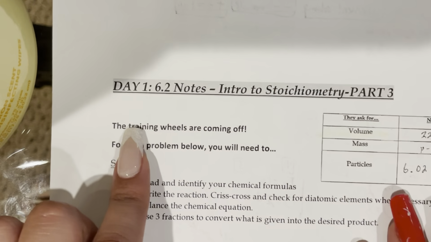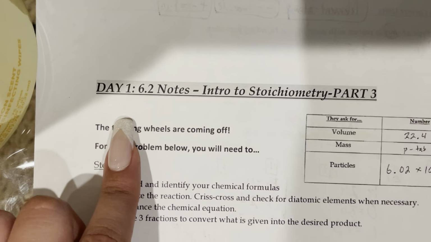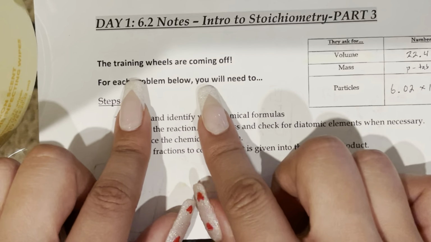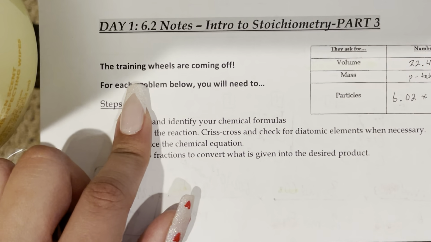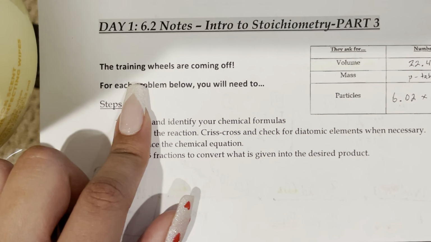I know this is a long video. I'm sorry. This is going to be the longest one. So last one is going to be part 3. It says the training wheels are coming off because they are. They are coming off. All right.